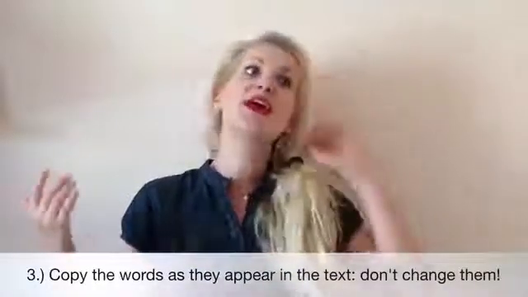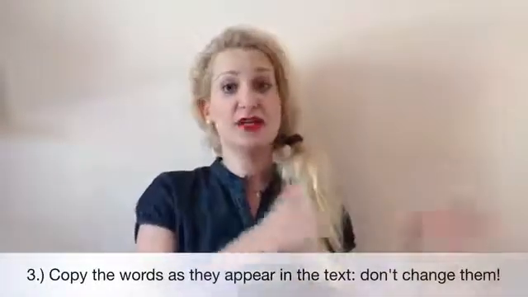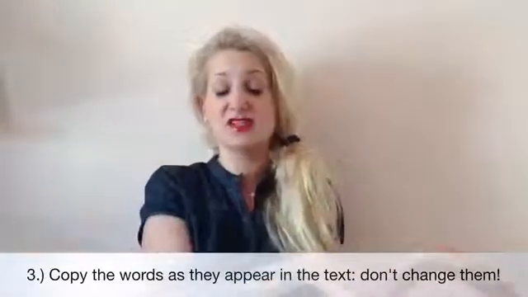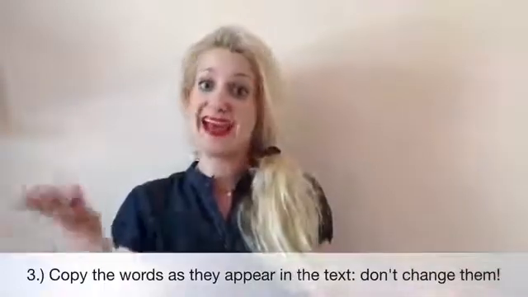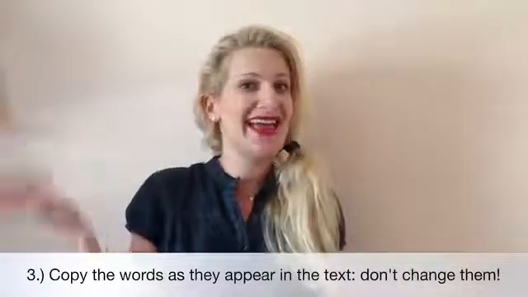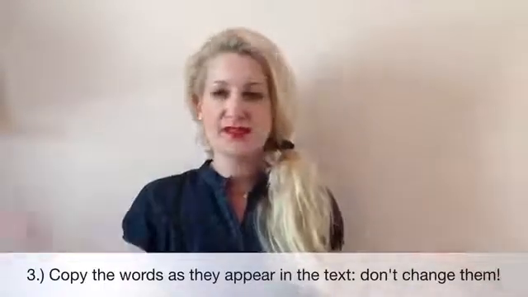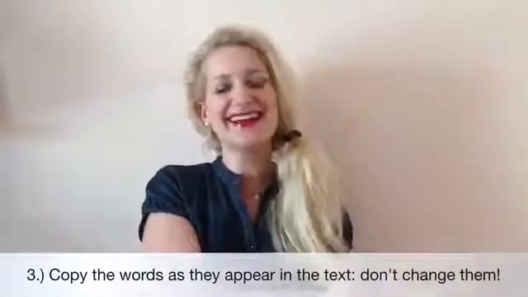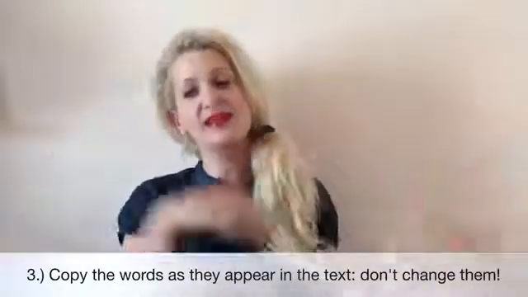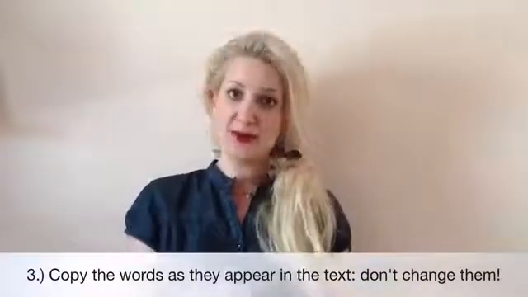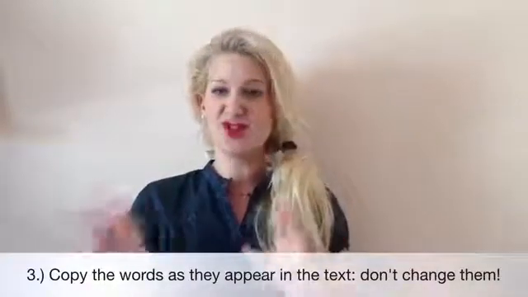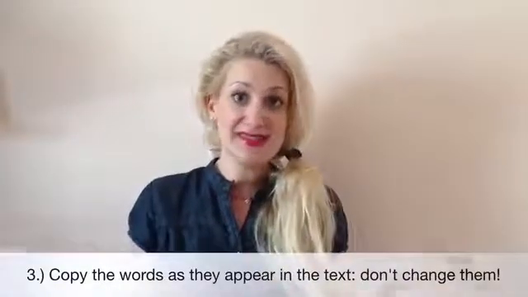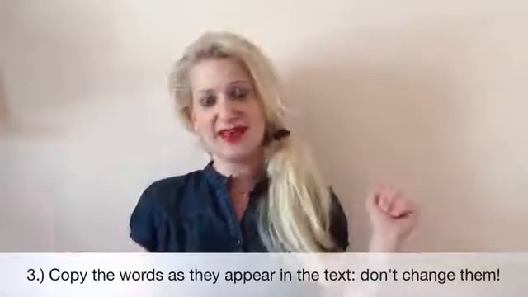For example, if you find a verb in the text and you think this is the correct answer, but in order to fill a gap you need to make it a noun, don't do that. This is not correct. You should copy the words exactly as you found them in the text, okay? If you have to change their form in order for them to fit in, then you probably made a mistake, so search a little bit further, alright?